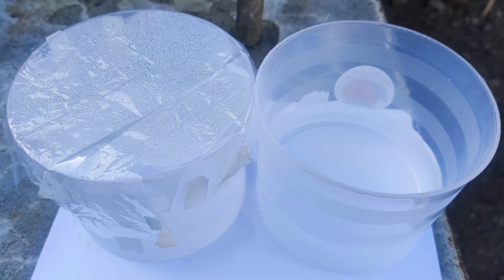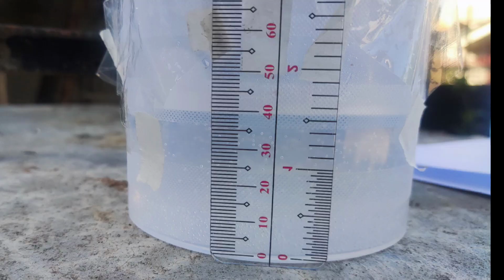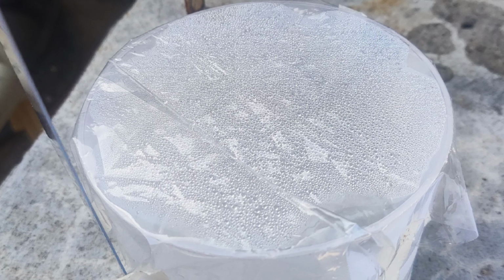And it was noted that as a result, the uncovered jar only has 32 centimeters of water left, and the covered jar has 39 centimeters of water left. Water that evaporated is visible at the plastic cover.